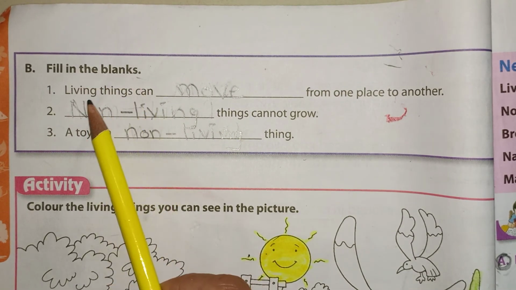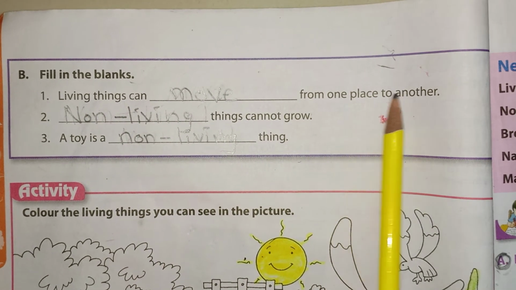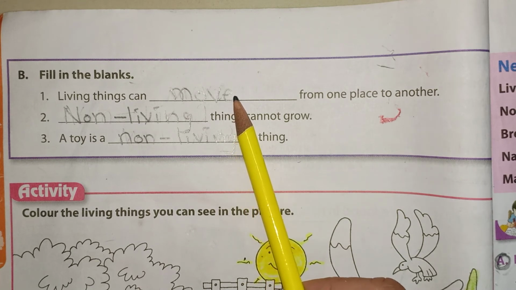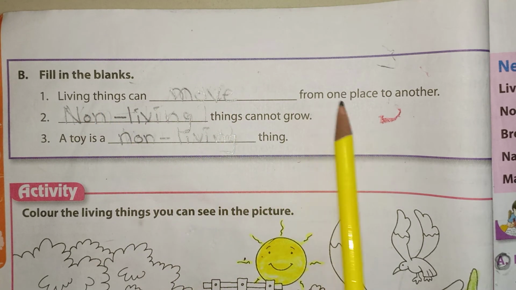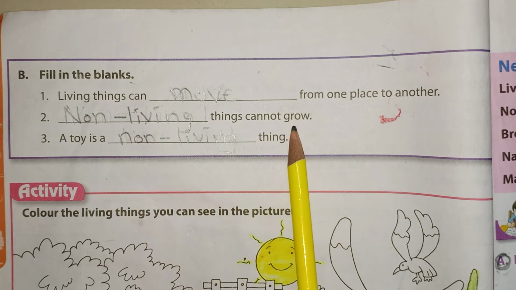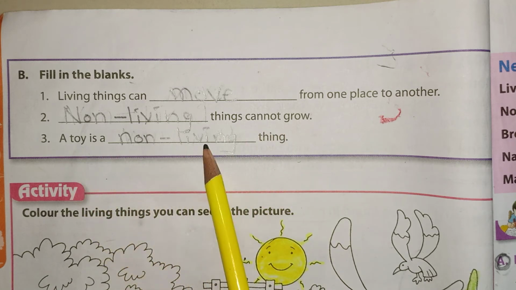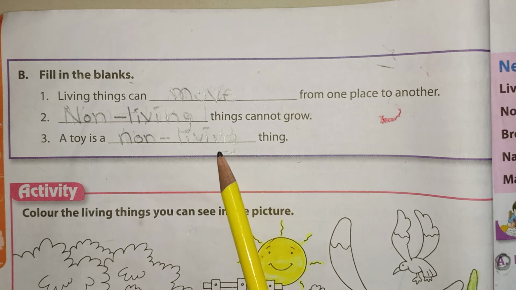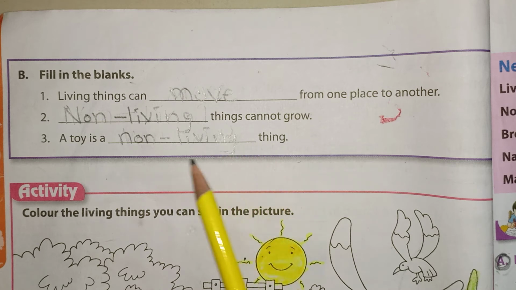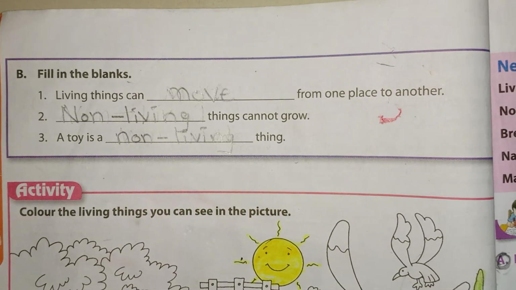Fill in the blanks. Living things can move from one place to another. Non-living things cannot grow. We have seen the example of tomato, ginger, pencil, etc. A toy is a non-living thing. Yes, it is a non-living thing, or a toy is a man-made thing. Okay. Now let's move ahead.